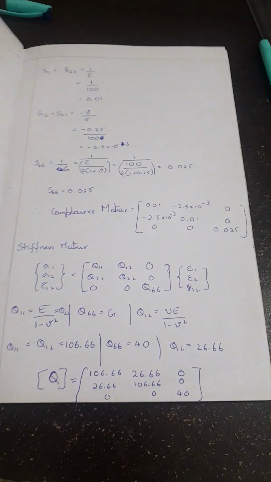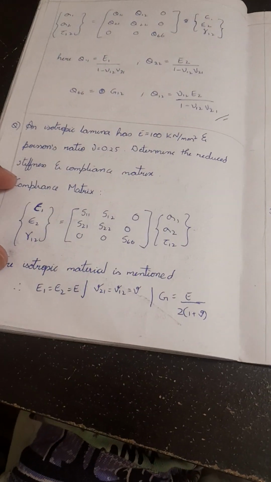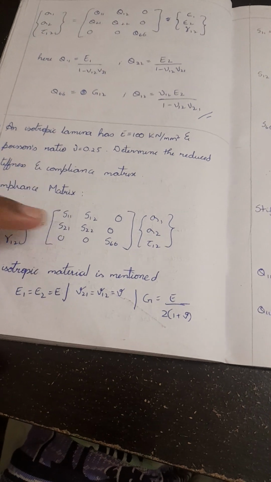The compliance matrix relation we've seen here, and this is the compliance matrix wherein we got our S terms.